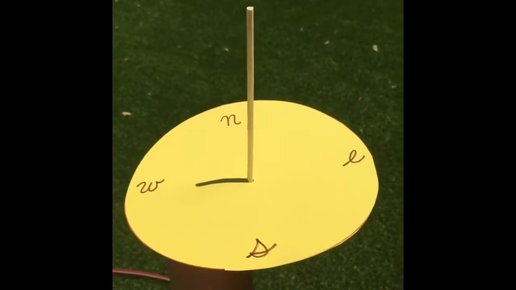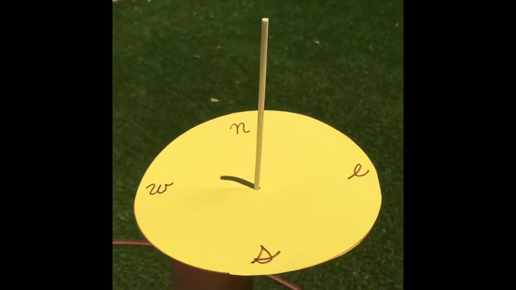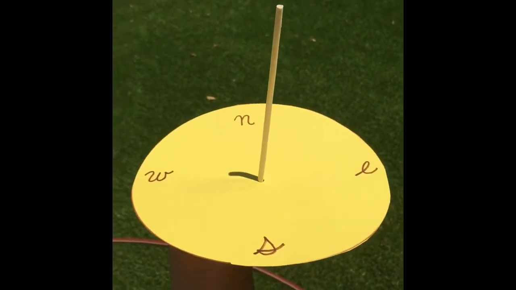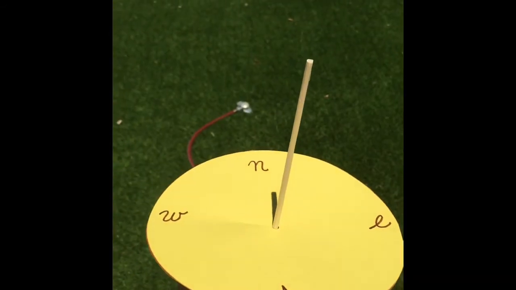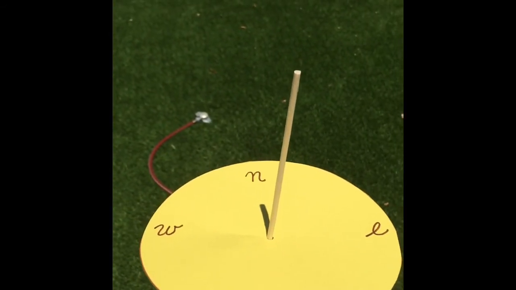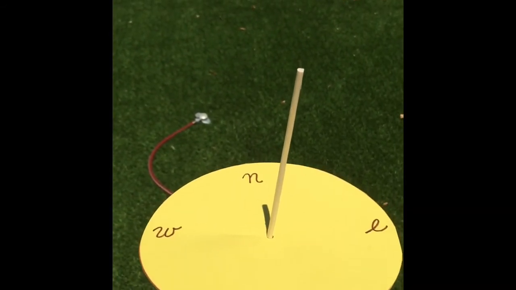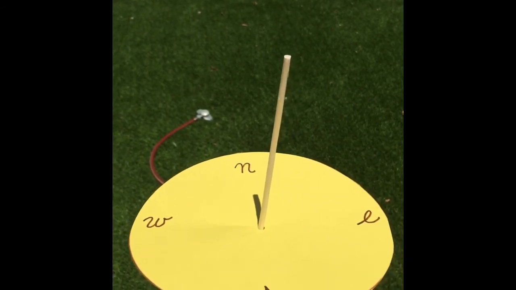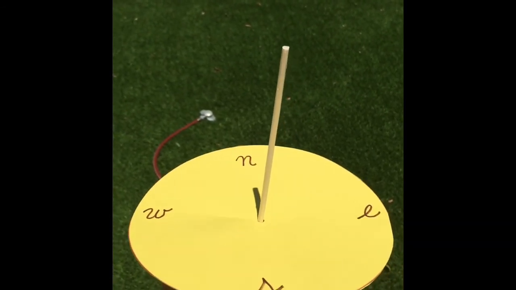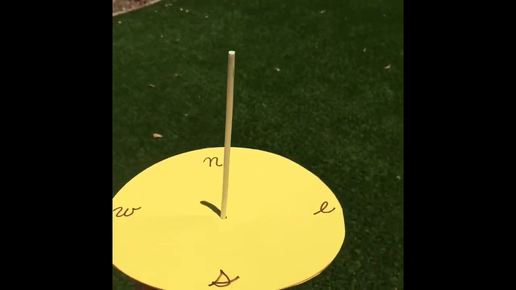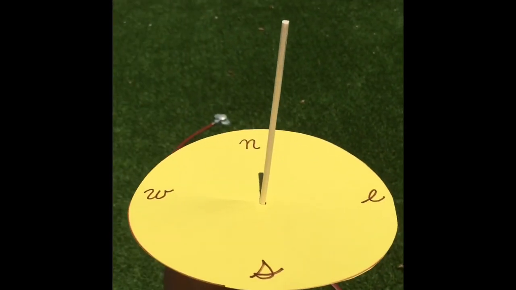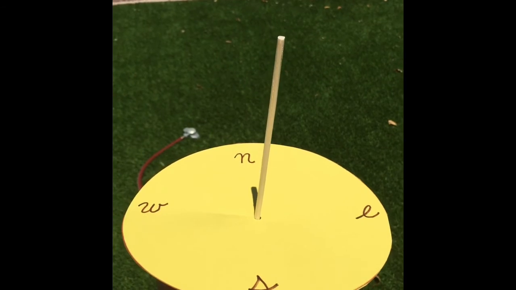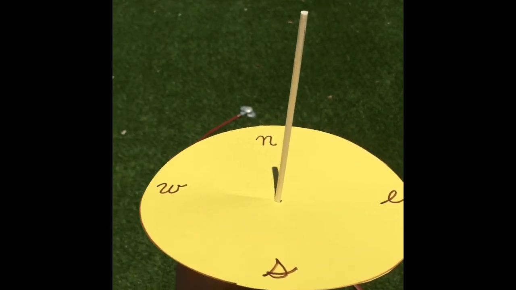You can experiment with your compass too. For example, if you want to head west, you would need to first point the shadow at the N for north, and then it looks like to go west, I would have to head to my left right now. To go east, I would have to turn to my right. And to go south, I would have to turn around backwards and go back inside my house.